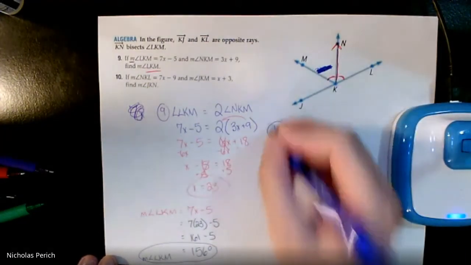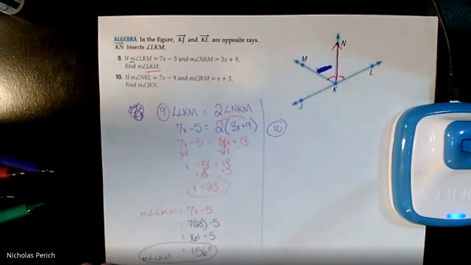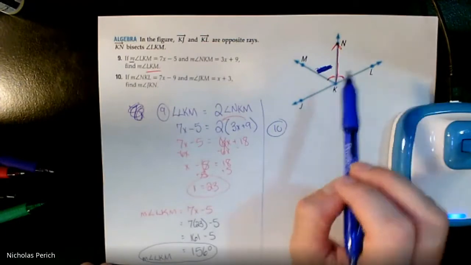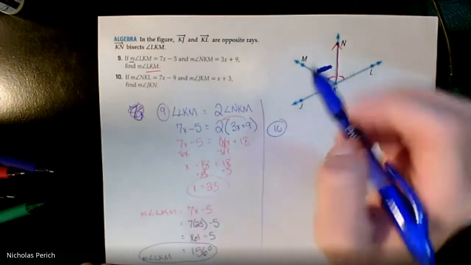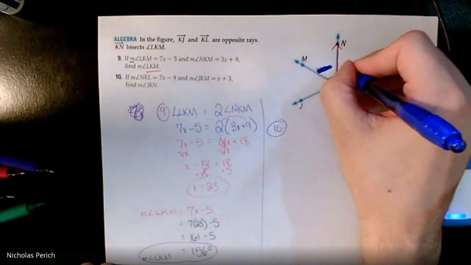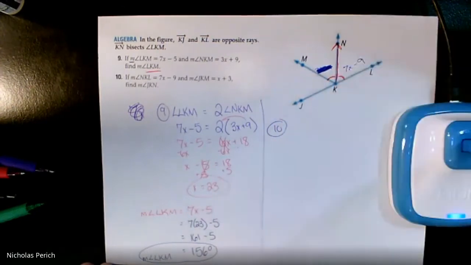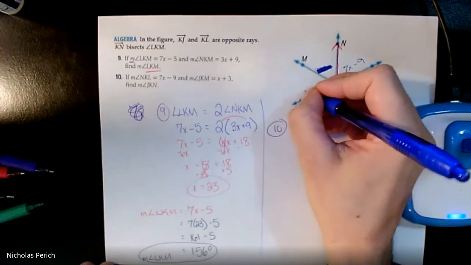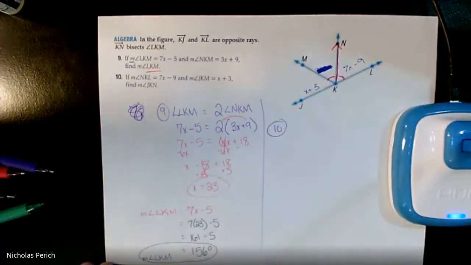Okay, problem 10. NKL is 7x minus 9. So this little chunk is 7x minus 9. JKM is this one, and that's x plus 3. Find JKN.